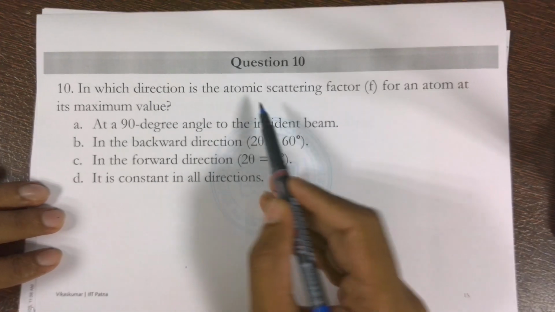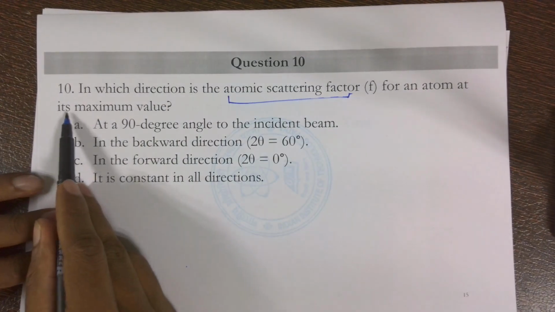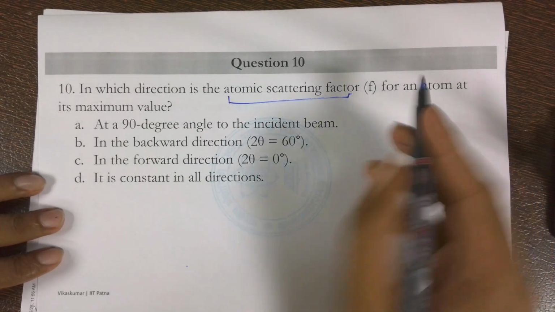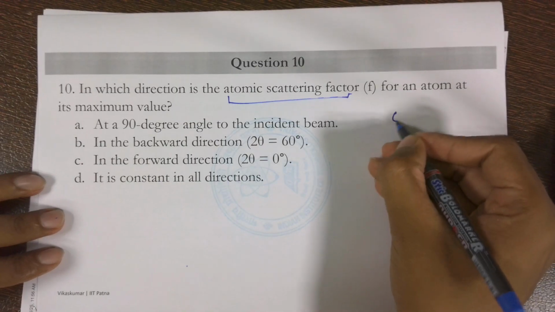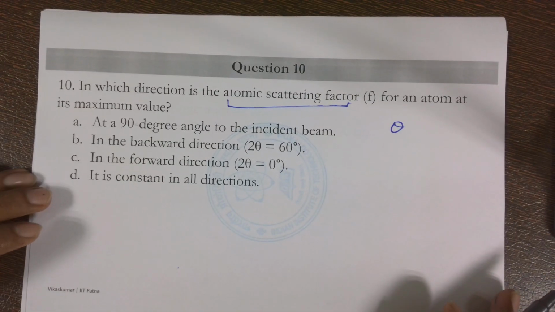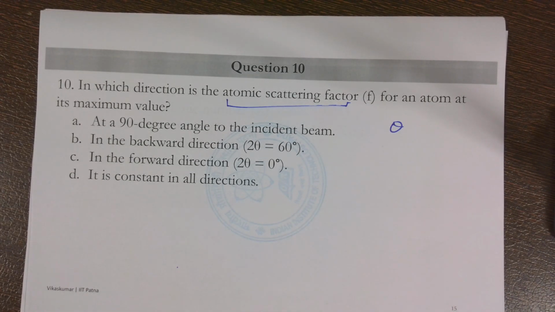In which direction is the atomic scattering factor for an atom at its maximum value? Okay. In which direction? So we are talking about the theta. At what value of the theta you are going to get the maximum value of f? What do you think? We have discussed this just now, a couple of minutes back. You guys have already answered.